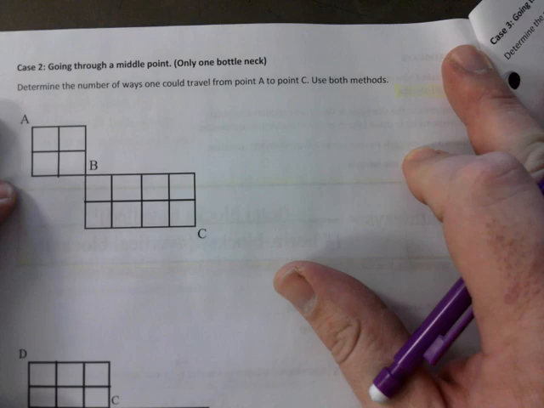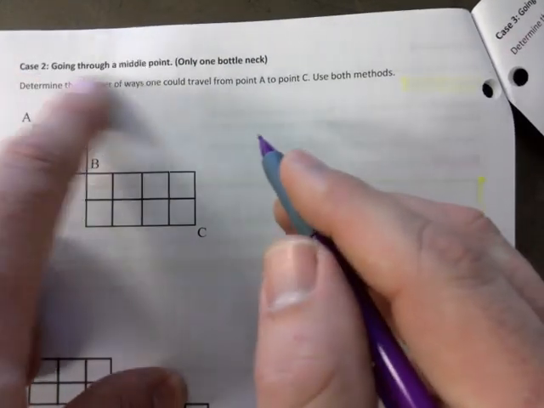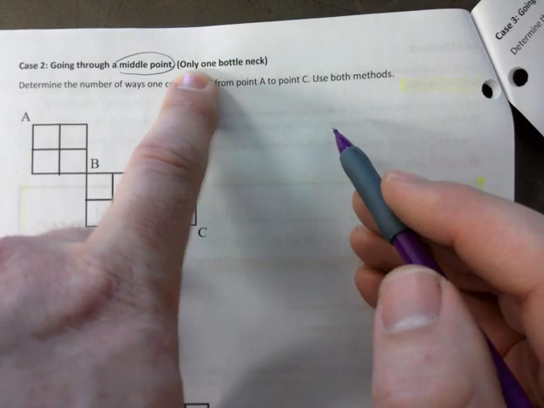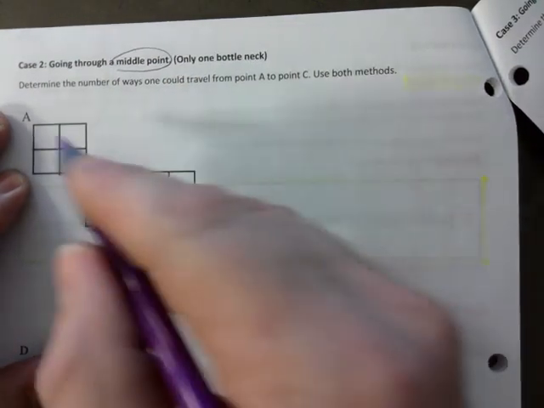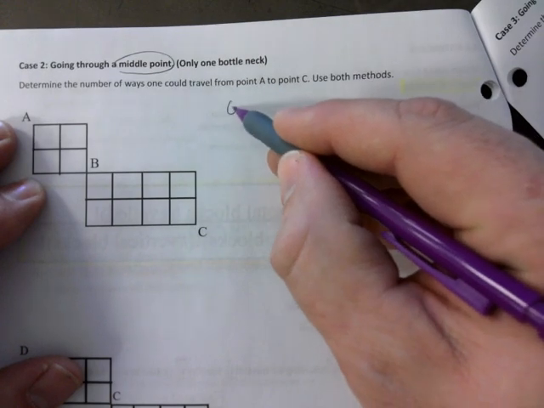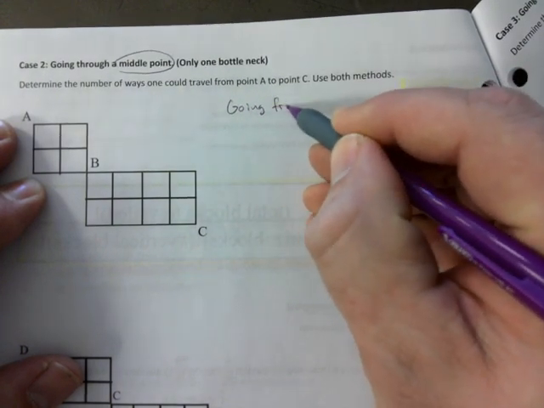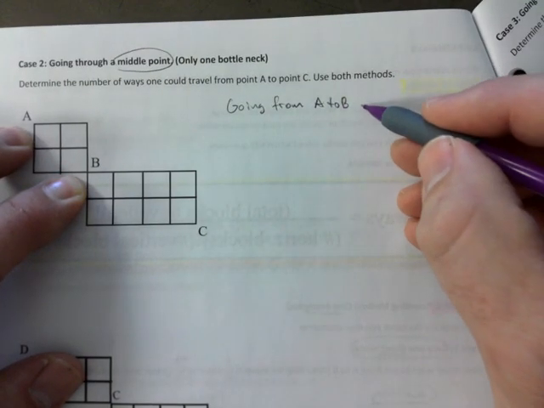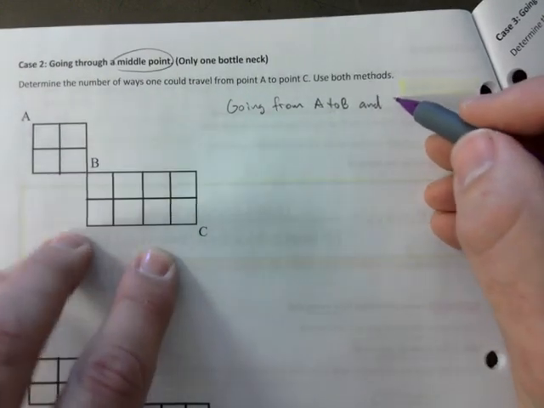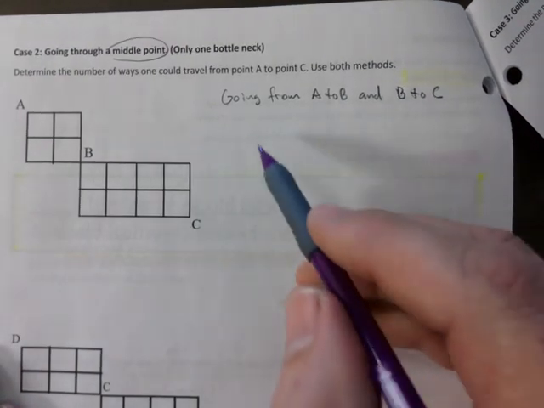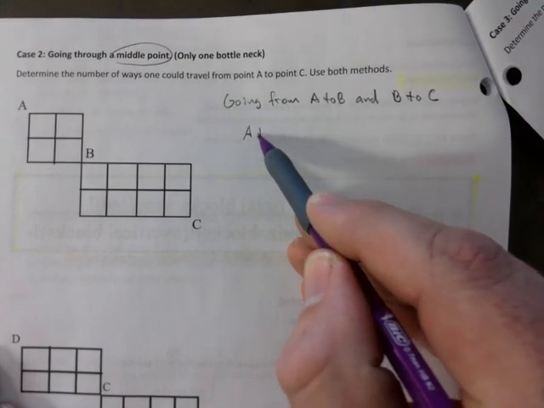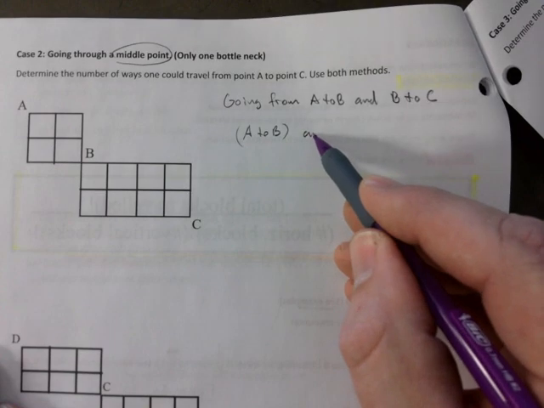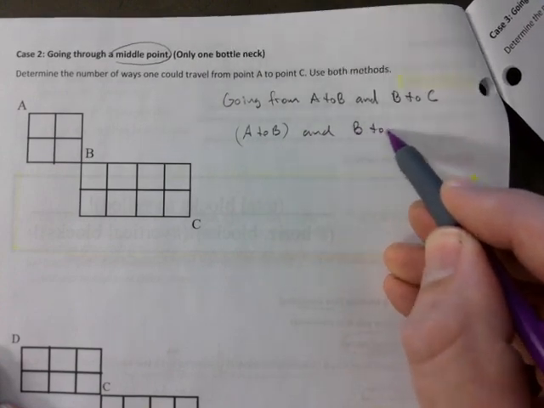So you're going through a middle point. This is the second case, middle point. Only one bottleneck. Basically, you need to break this down: you're going to go from A to B, and then you're going to go from B to C. Okay, that's what's happening here. So again, A to B and B to C.